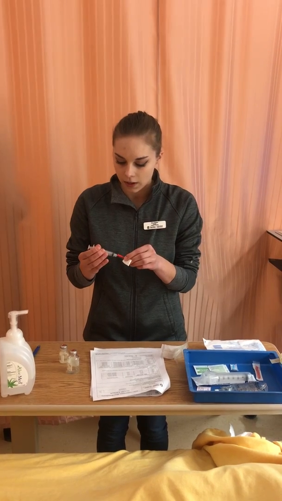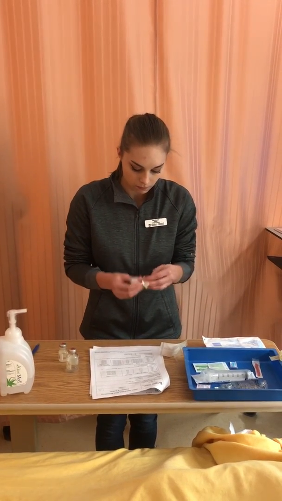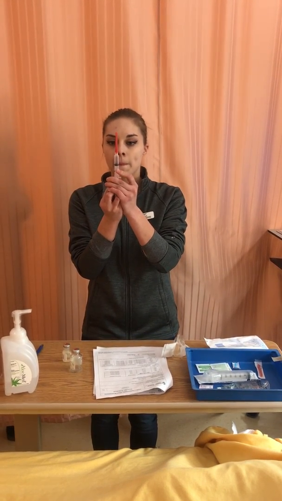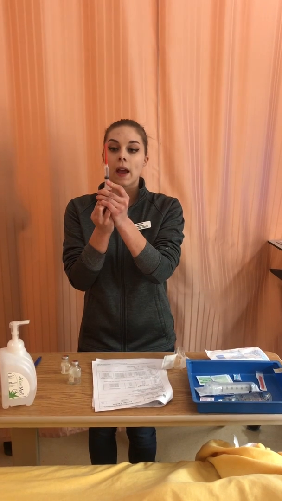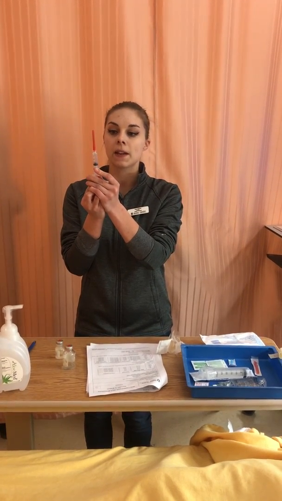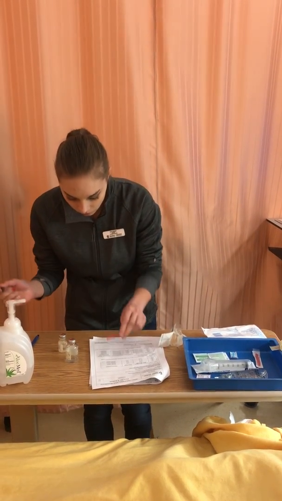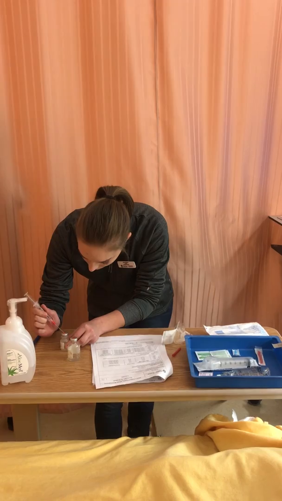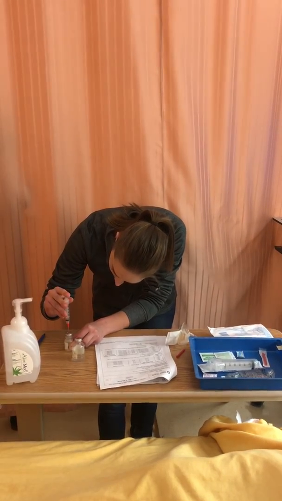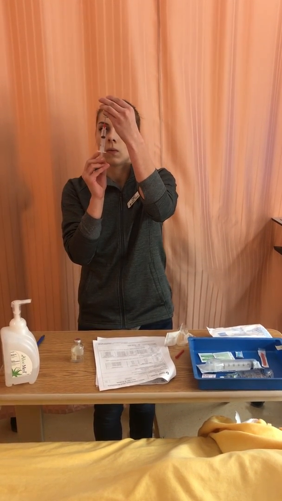Making sure not to touch anything. So I'm going to withdraw air first. My syringe goes up in increments of 2, but because it's sterile water, I'm able to estimate 3.1. I'm going to inject my air, and I'm going to maintain sterility. And then I'll put it here and withdraw.